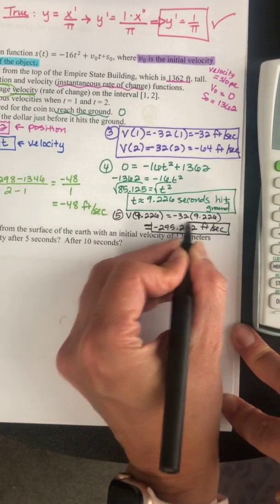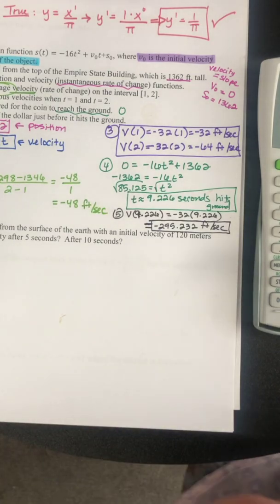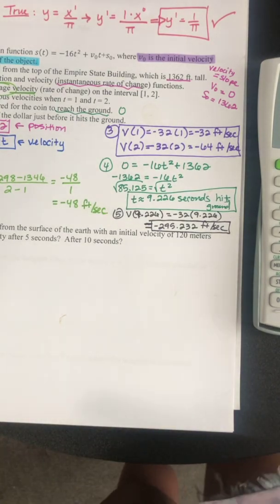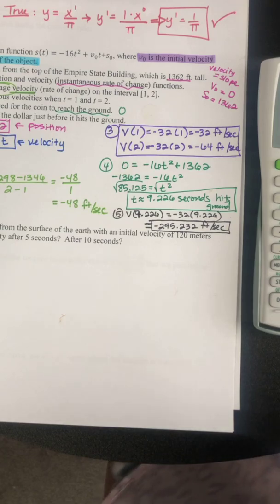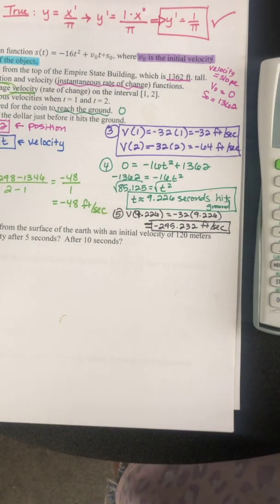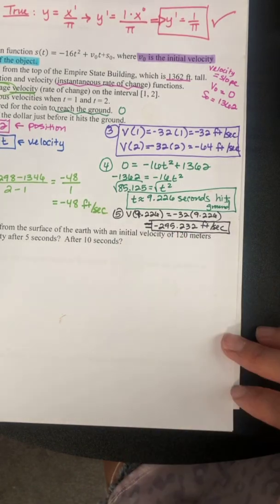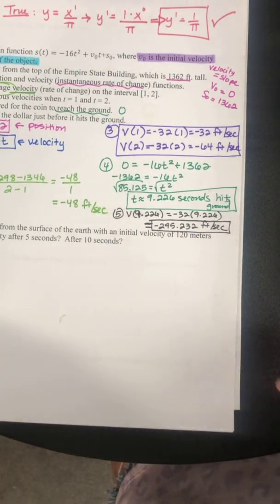So it's traveling really fast. It is falling 295 feet per second. That's a lot of feet per second that it's falling. And you have to think of gravity too. When it starts off, it starts kind of slow, and then gravity's pulling it harder, harder, and harder as it's falling closer and closer to the ground. So as it gets towards the ground, the closer it gets, the faster it is moving.